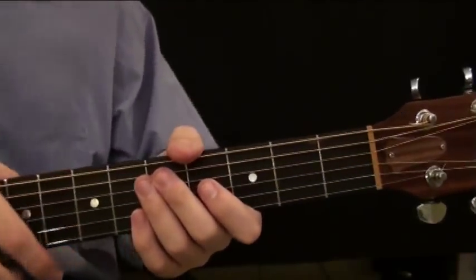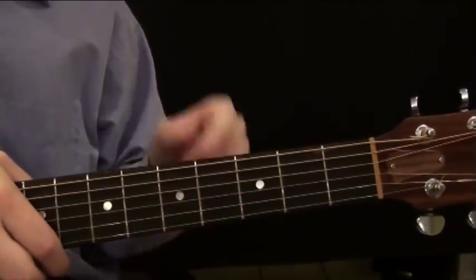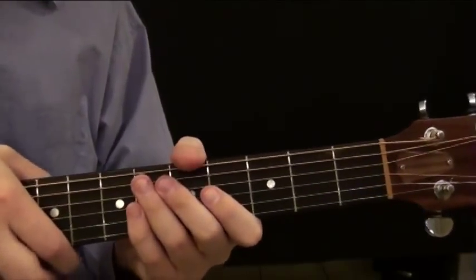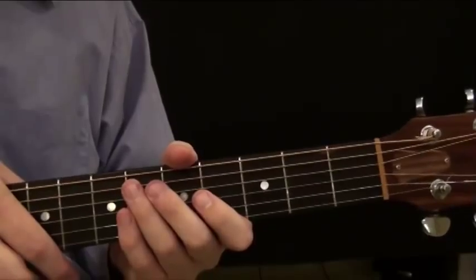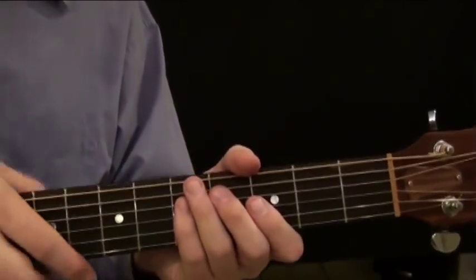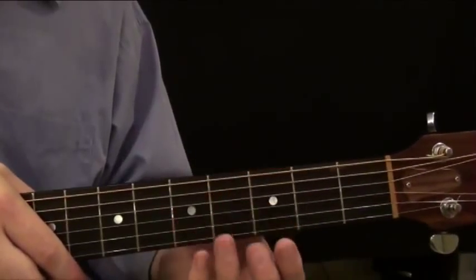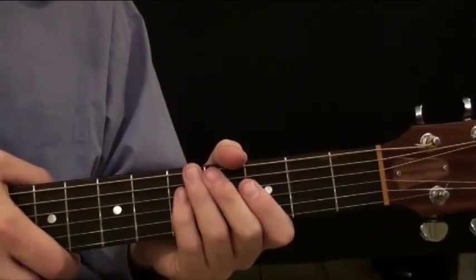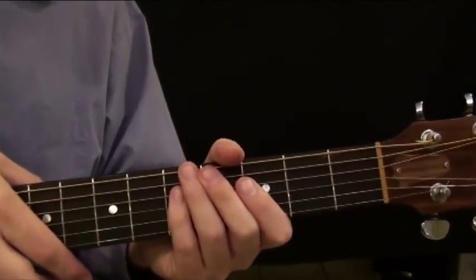Okay, so major bar chords. Now we're going to learn two different patterns. These are the most common major bar chord patterns, and with these two patterns you'll be able to play major chords all up and down the neck. Now there are some additional patterns with bar chords, but these are the most common ones and the ones that you'll use throughout your duration of playing the guitar.